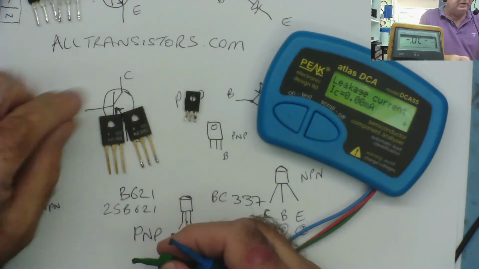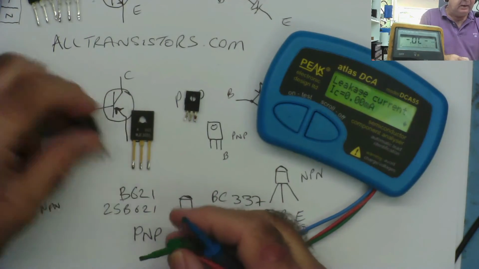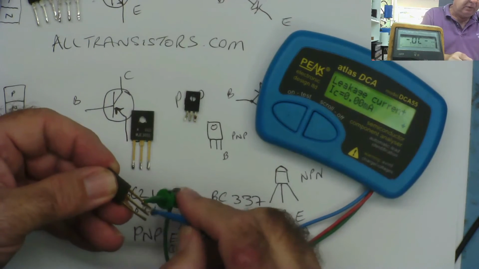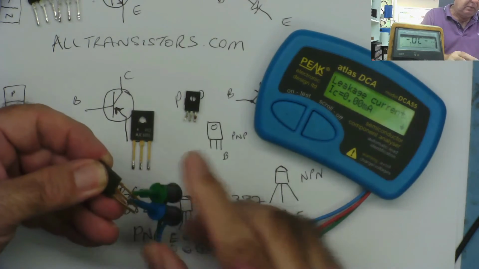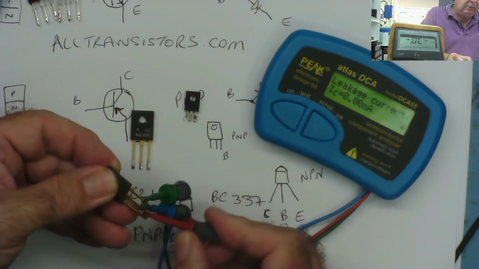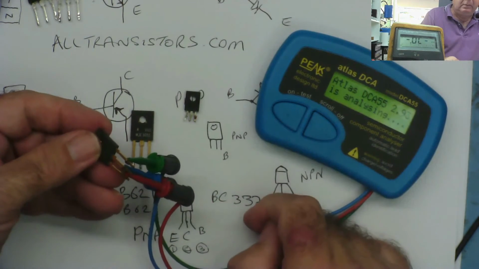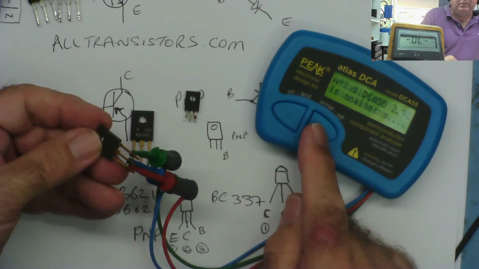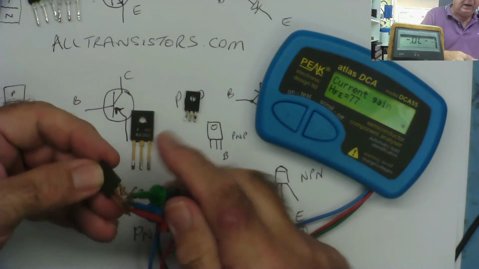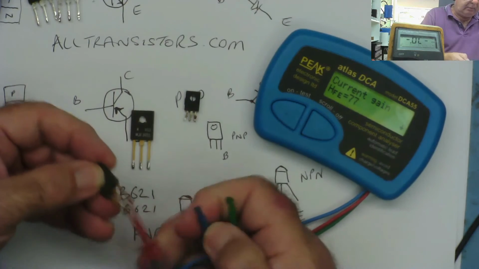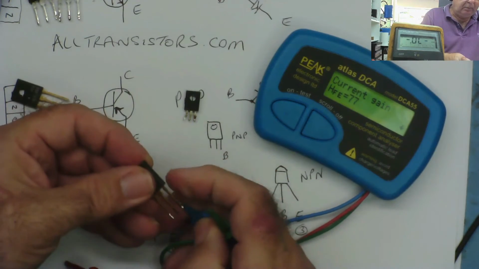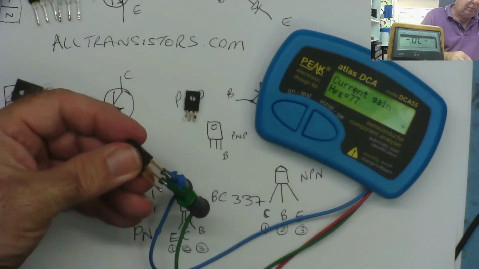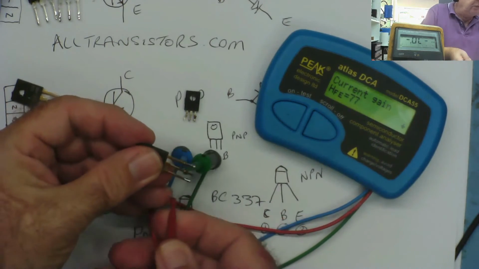So the only ones we can say we're a bit suspicious about are these two. One was, I think, 70 something, 77, and the other one was 140 something.